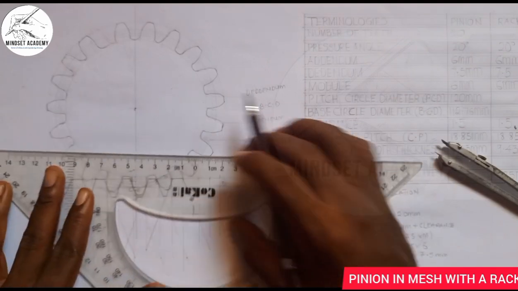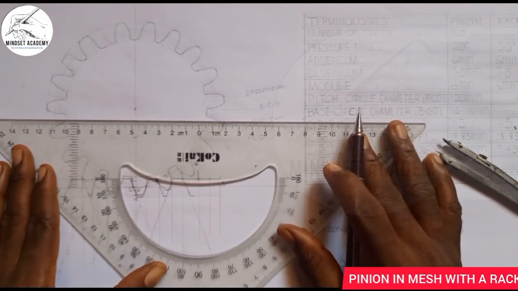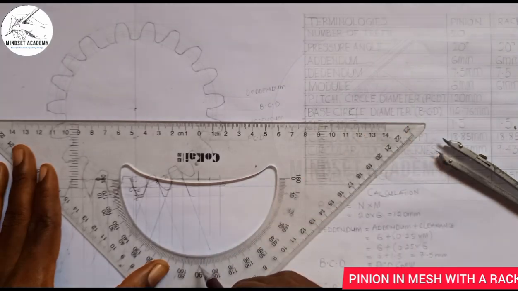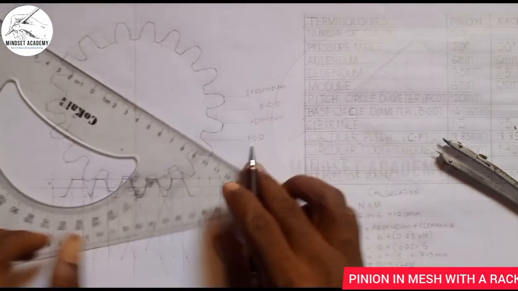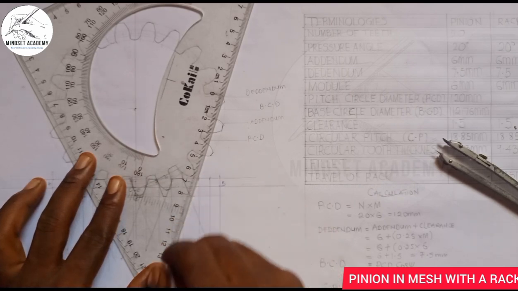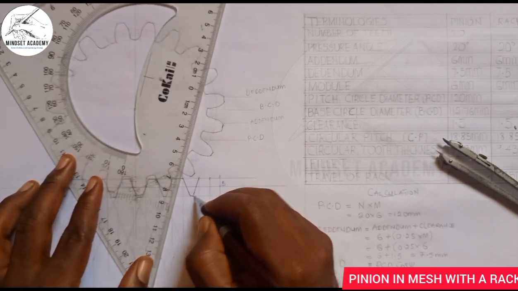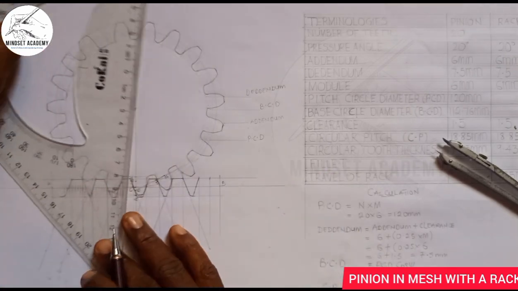So you measure the 20 degree. Zero, 10, 20. This is coming here. I'll just have this. And I'll close it up.